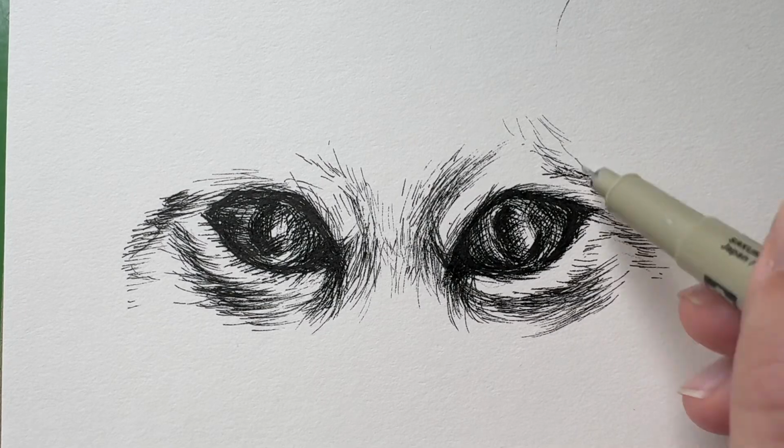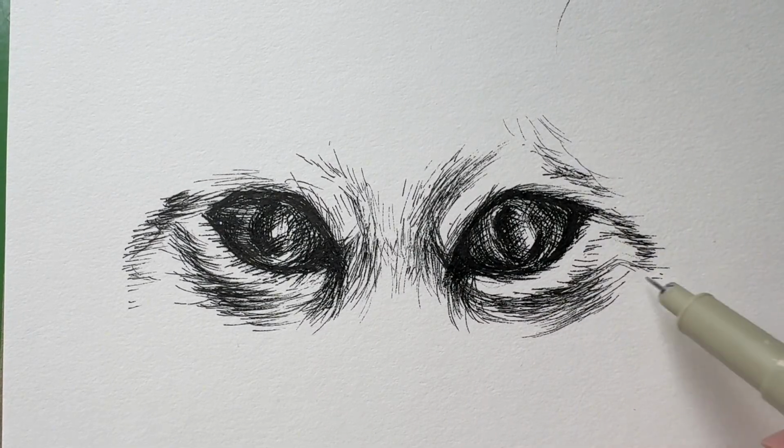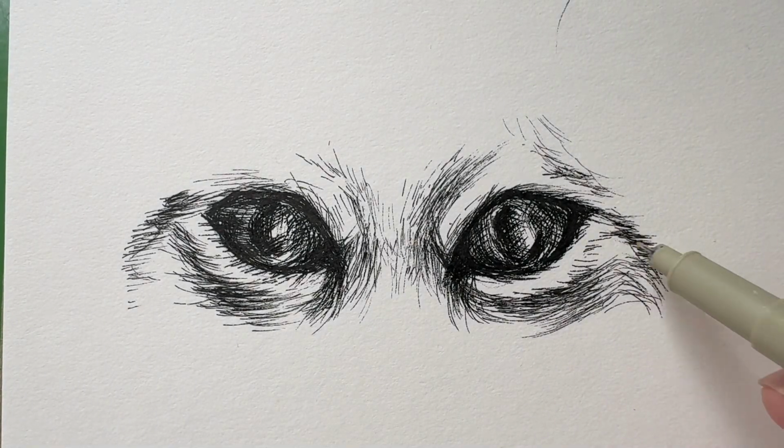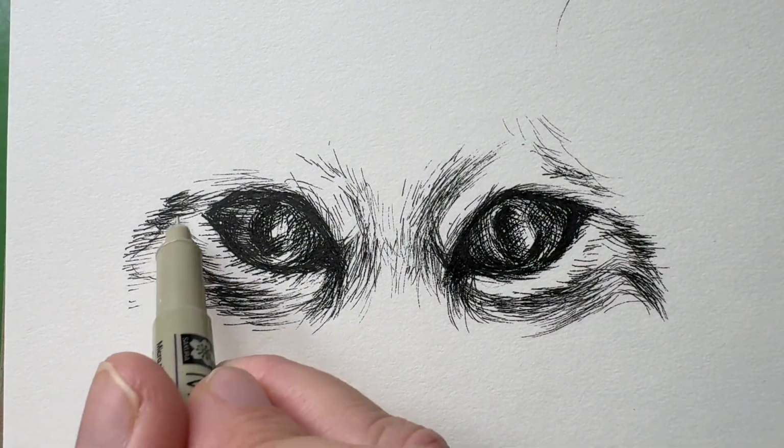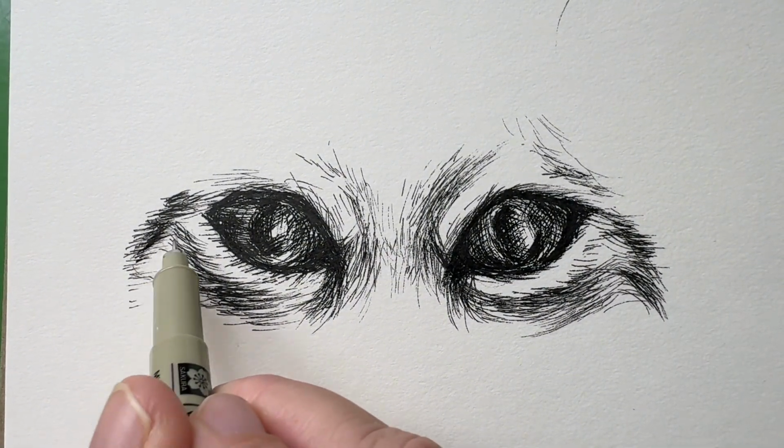So that's something that, I'm going to speed this section up a little bit, but it's just lots of sitting and layering. And you can't really rush it. So you want to be layering your lines and just try to get that patience that is necessary for this kind of drawing.